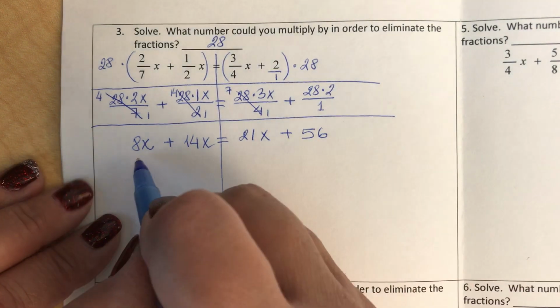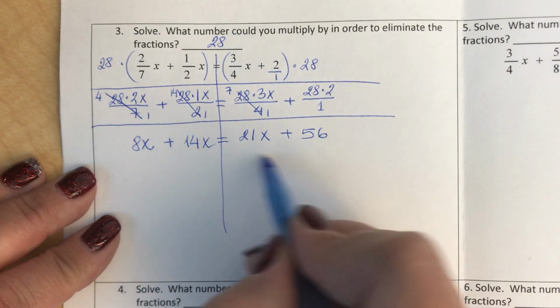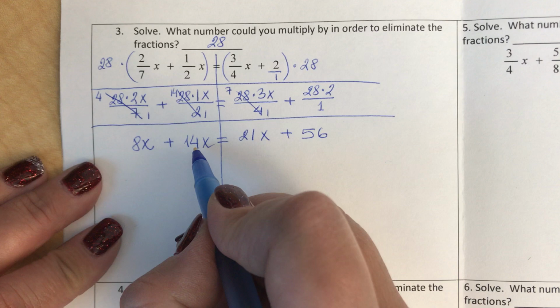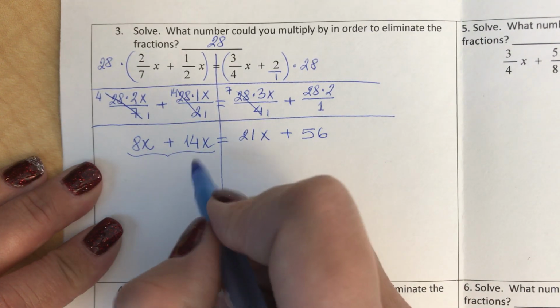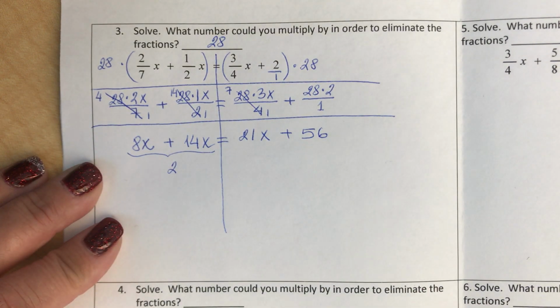Combine, now simplify. So we have a few variable terms, 8x and 14x. We can combine. That would be 22x.